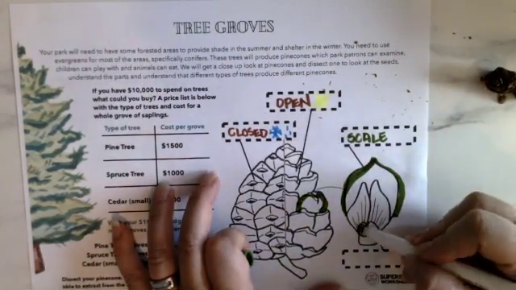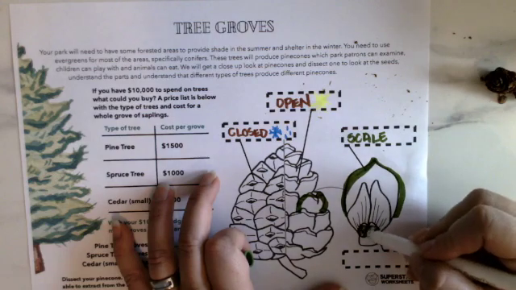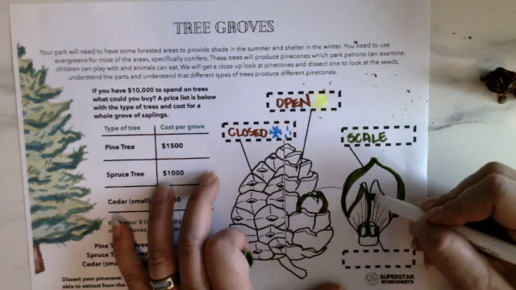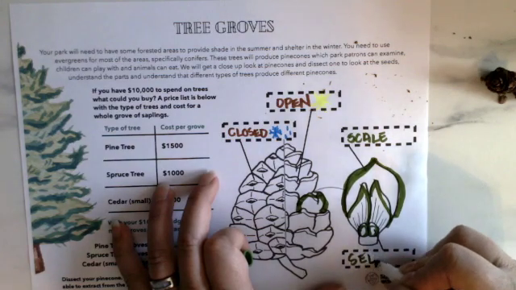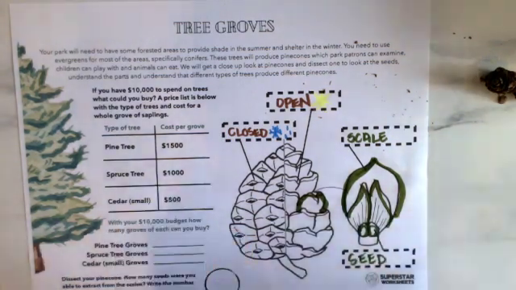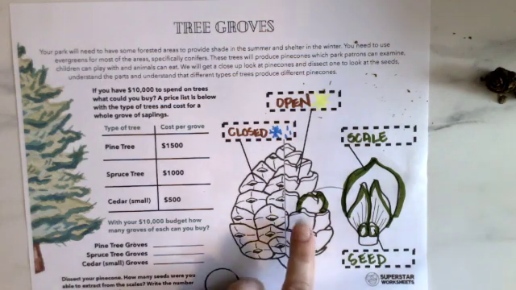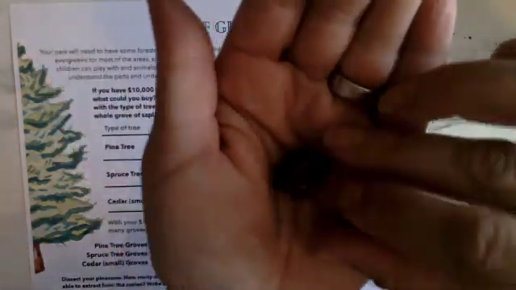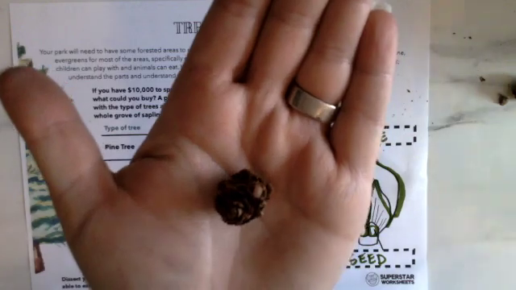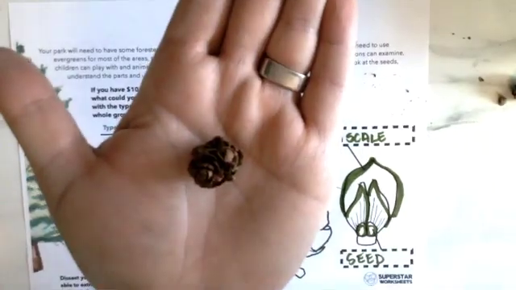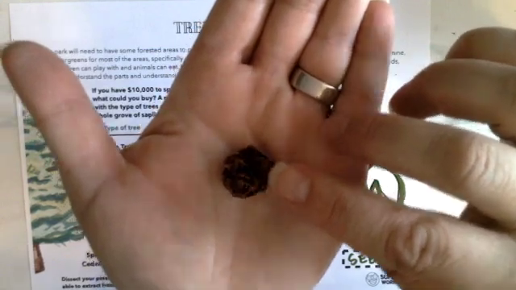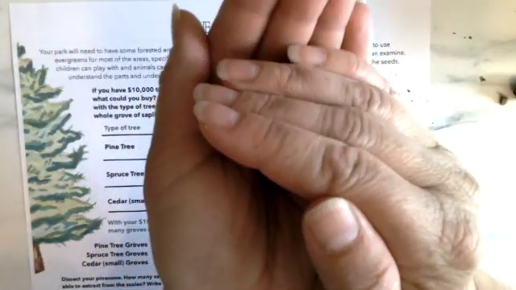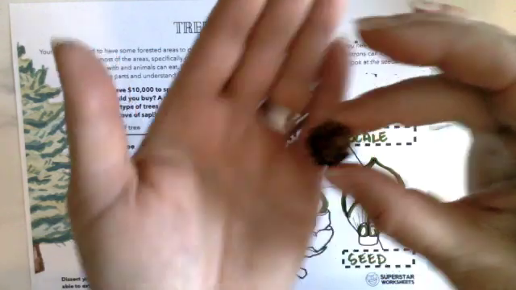And then on the base of this scale, you can see this has two little wings that help it fly in the wind. This is the seed. The seed is on the scales, so they're always going to be towards the middle of your pine cone. Sorry, it got really dark there. The seeds aren't on the outer edge. They're protected. They're in the middle so that when it seals up, those seeds are really protected.